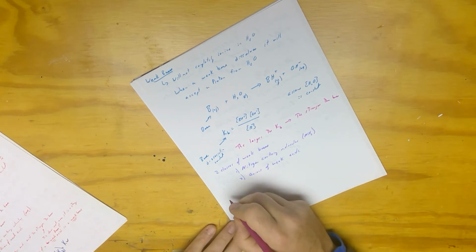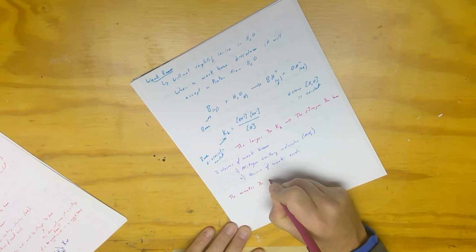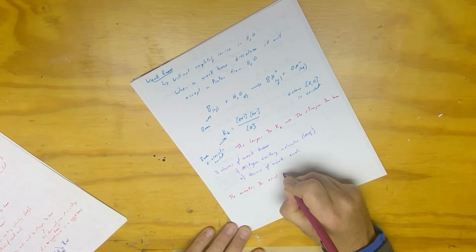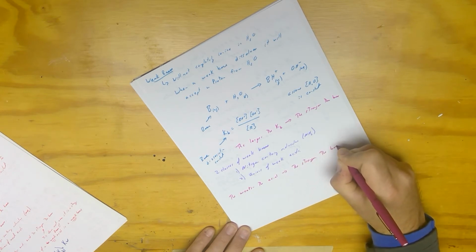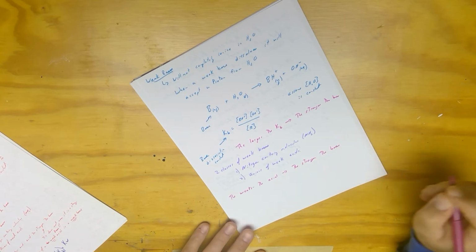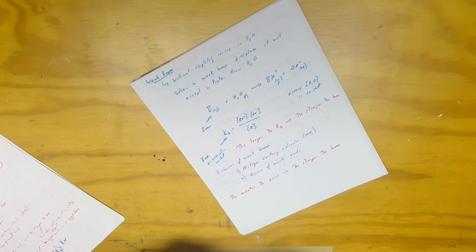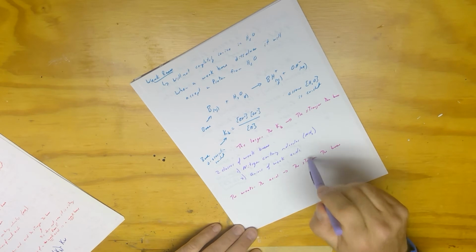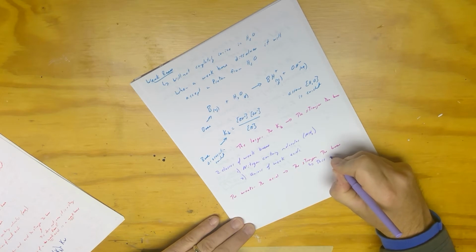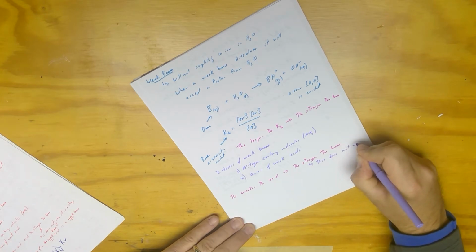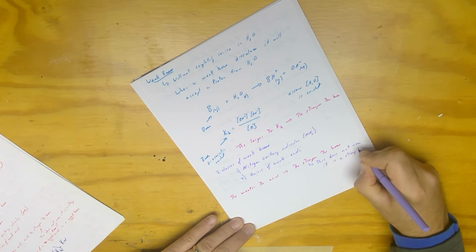Okay, now just because it's stronger doesn't mean it's a strong base.